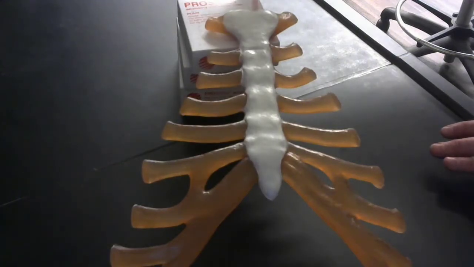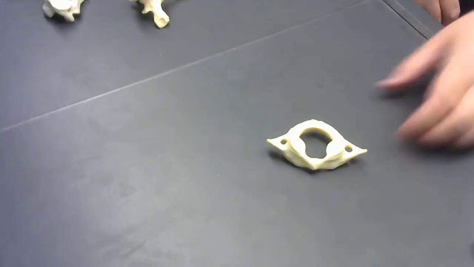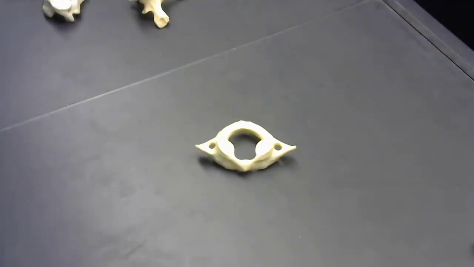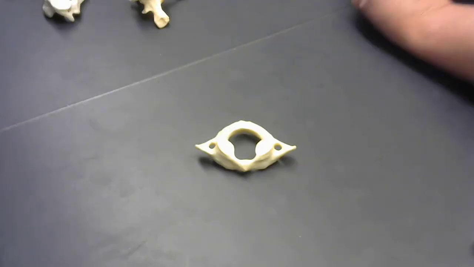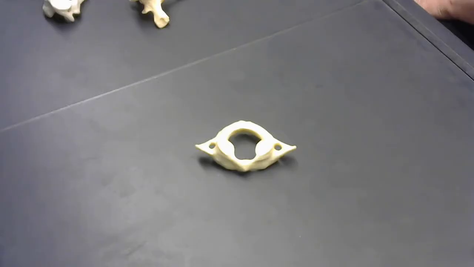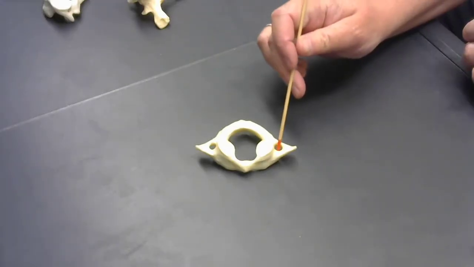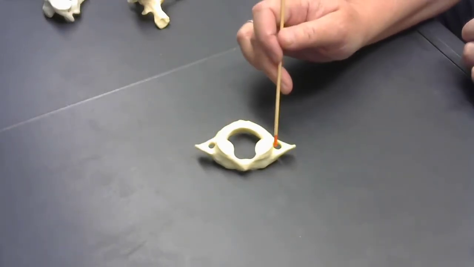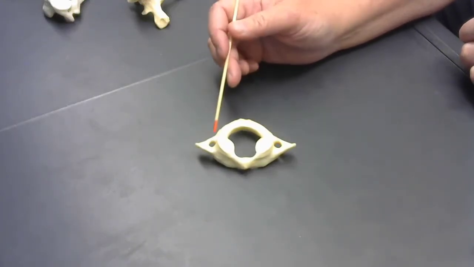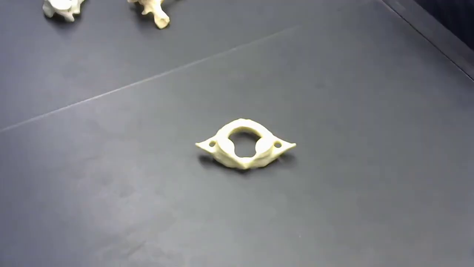All right, on a practical exam, the first thing you're going to want to ask yourself when you see a vertebrae is, does it have transverse foramina? These are the transverse foramina. Remember, foramina means holes, and they're on the transverse plane.